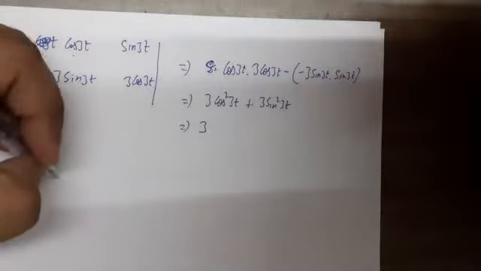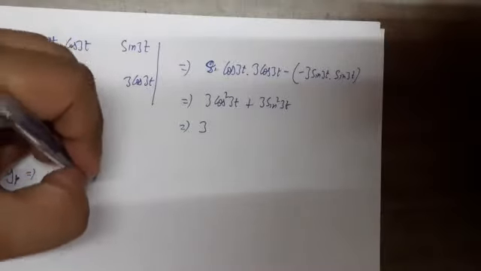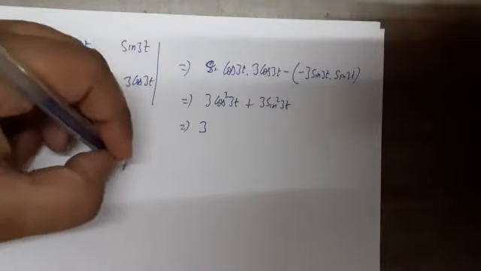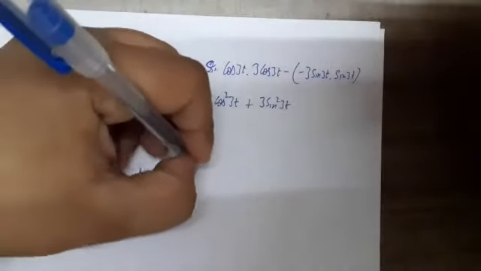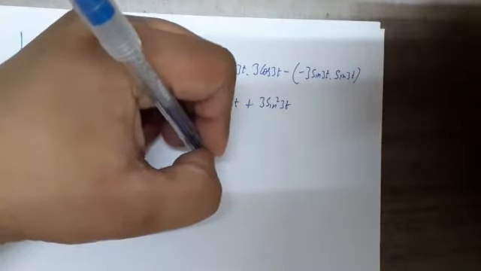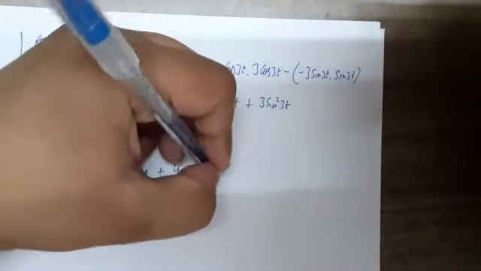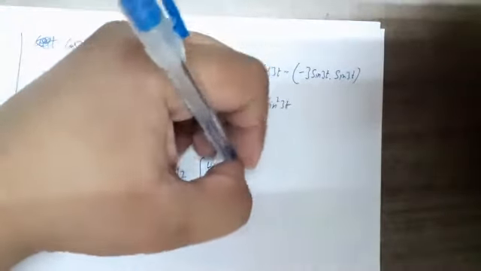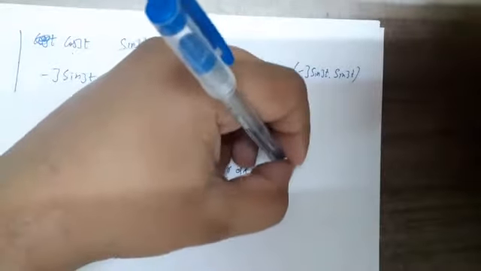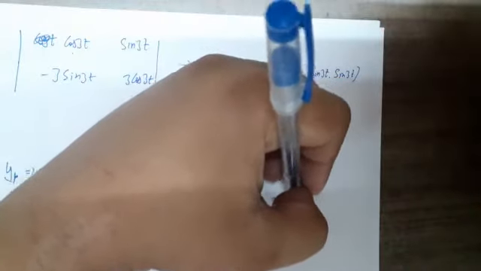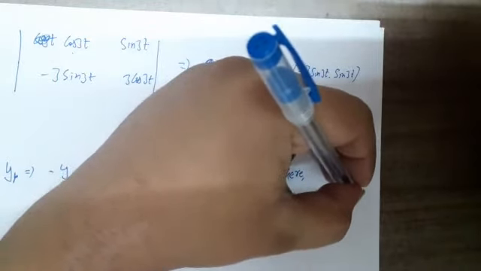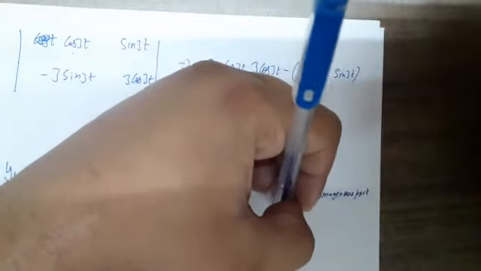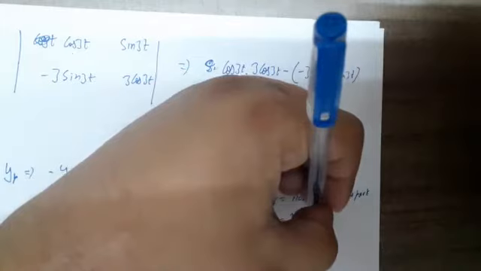For yp we use the formula: minus y1 integration of y2 dot r upon W dx plus y2 integration of y1 dot r upon W dx, where r equals the non-homogeneous part and W equals the Wronskian.